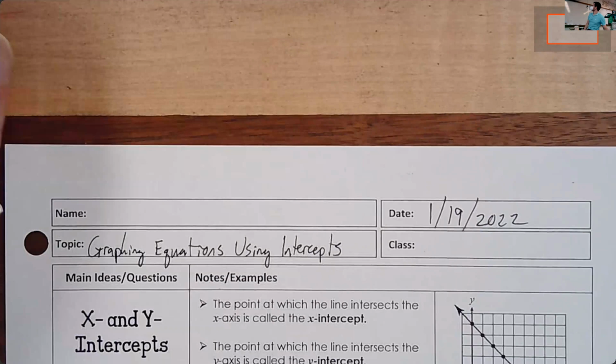We know about a Y-intercept, right? We've been talking about that. It's in slope-intercept form. However, every linear equation, let me adjust that. Not every graph, but every linear equation has two intercepts. There is a Y-intercept and there is a, what do you think?